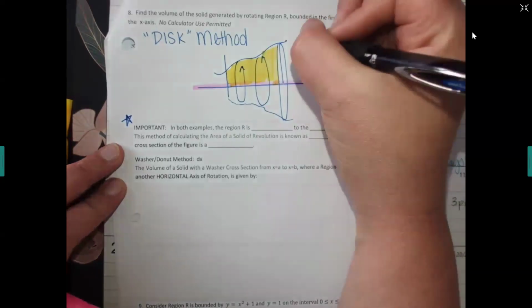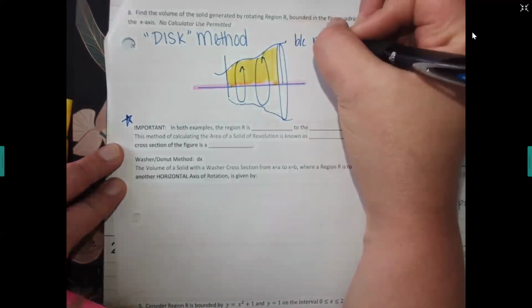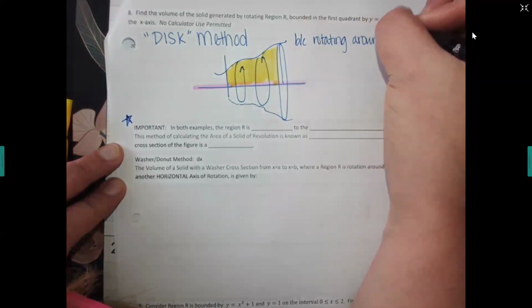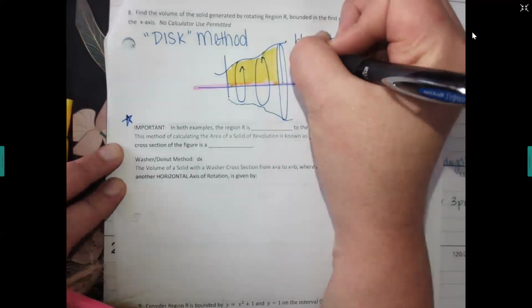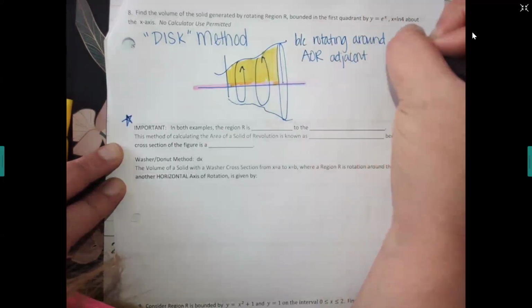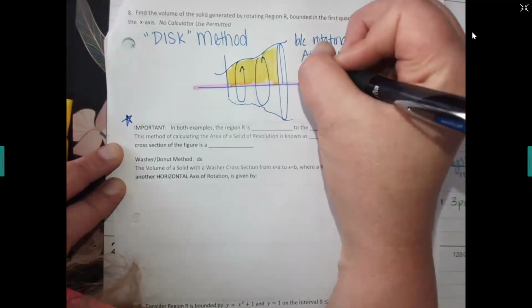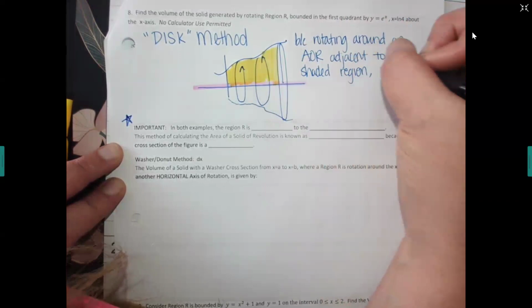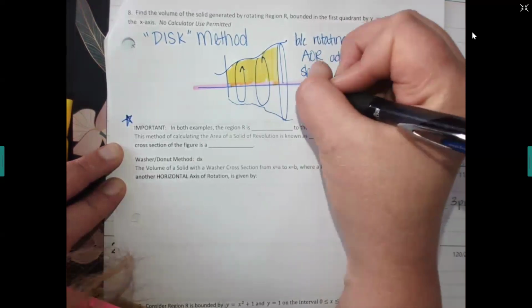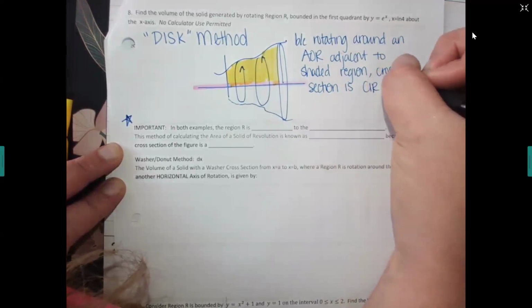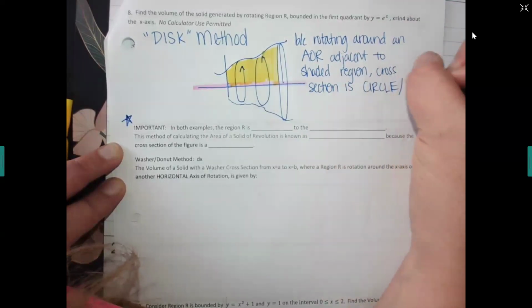Okay, so I'm going to put here, because you're rotating around an axis of rotation that is adjacent to the region, your cross section is always a circle or a disc.